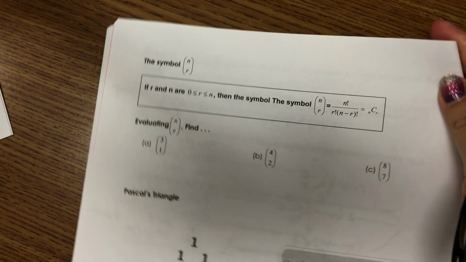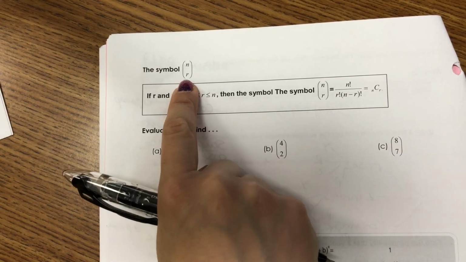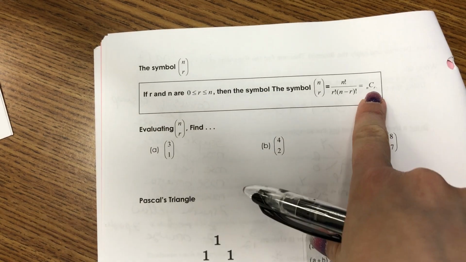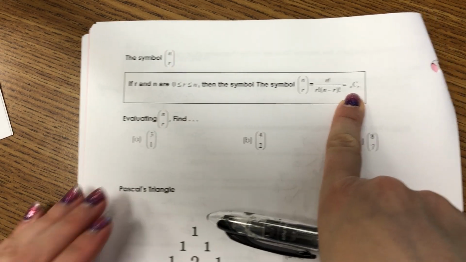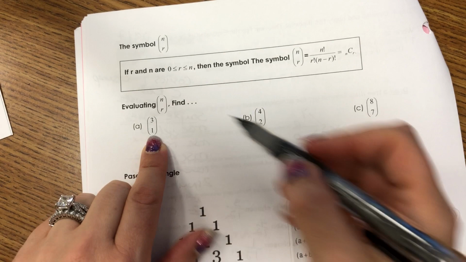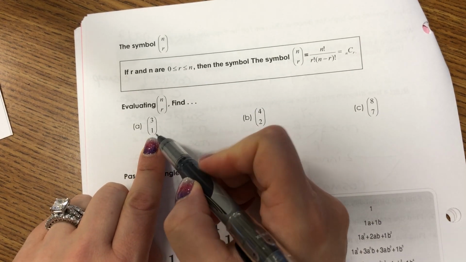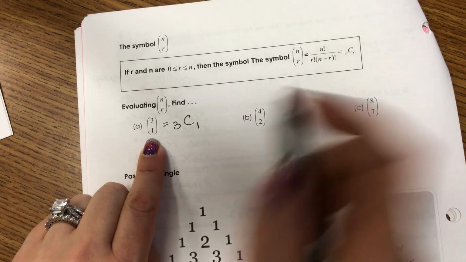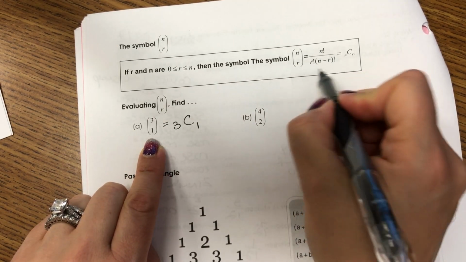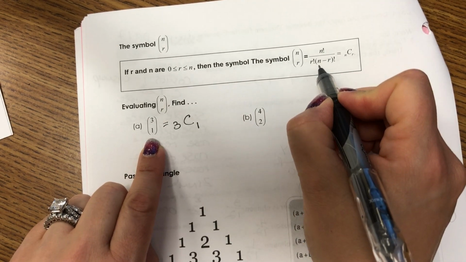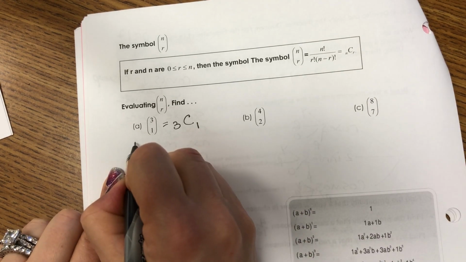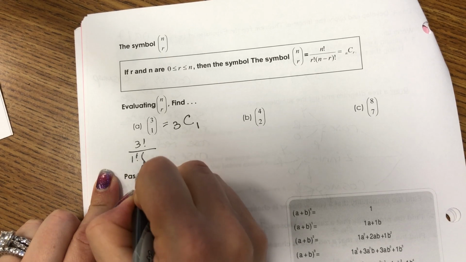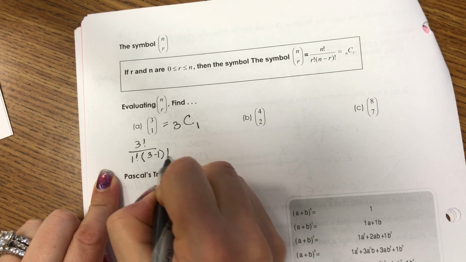On page 18. This symbol, these vertical brackets with the n and r, stands for the combination. So here in A, we've got 3, 1. So that is 3 combination 1. Or you can write out the formula this way as 3 factorial over 1 factorial times 3 minus 1 factorial.